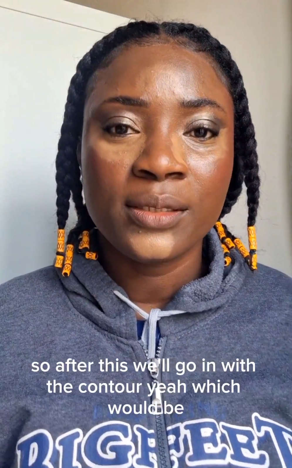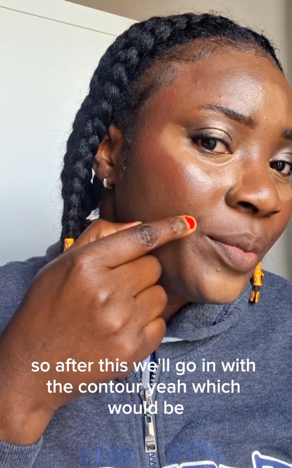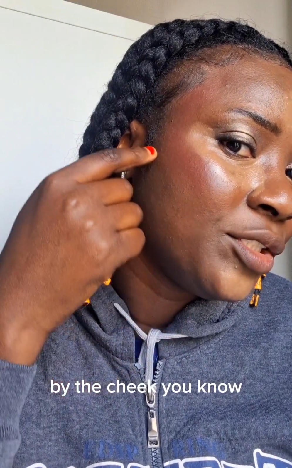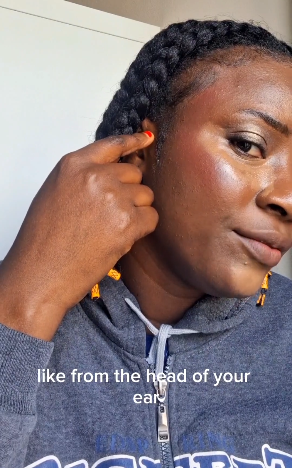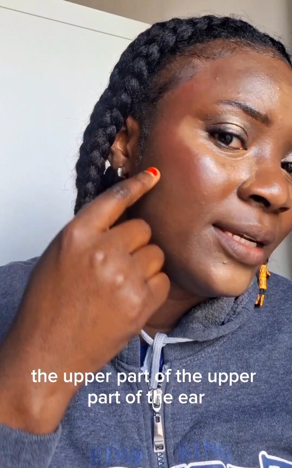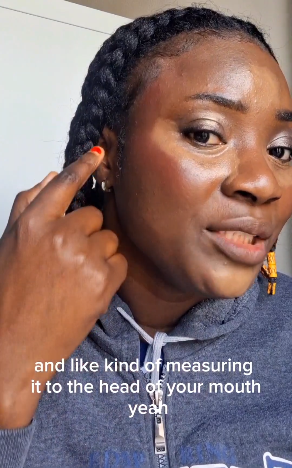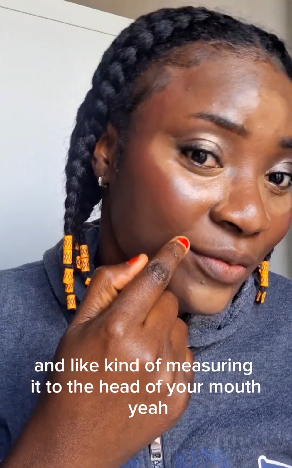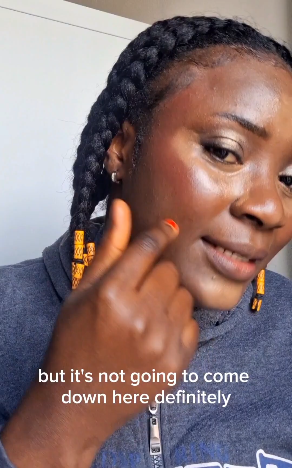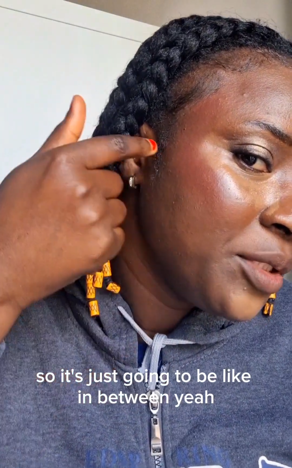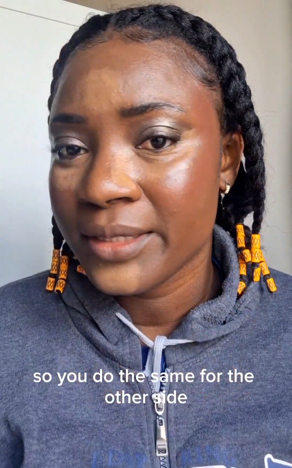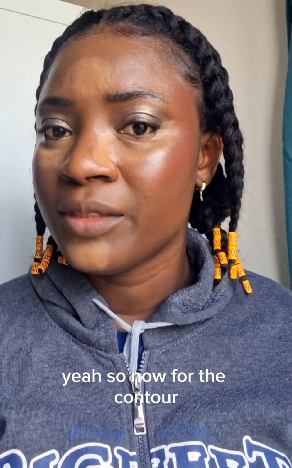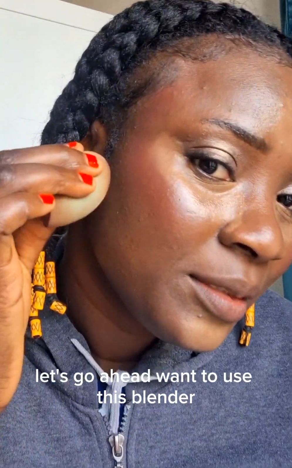So after this, we'll go in with the contour, which would be by the cheek, from the upper part of your ear, and kind of measuring it to the edge of your mouth. It's not going to come down here, so it's just going to be in between. You do the same for the other side. So now for the contour, let's go ahead. I want to use this blender. So do the other side.